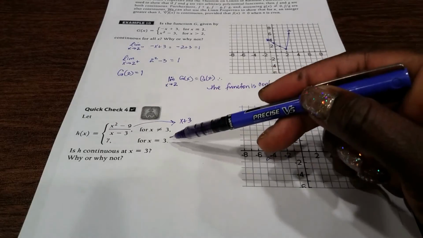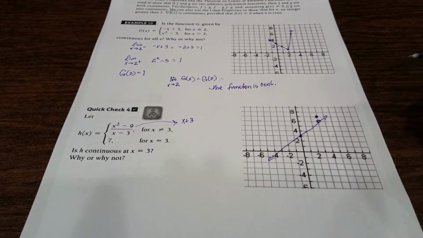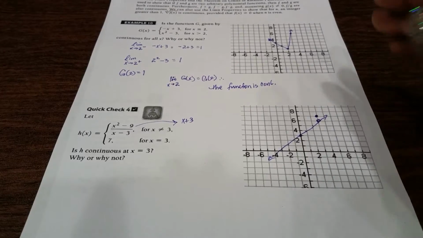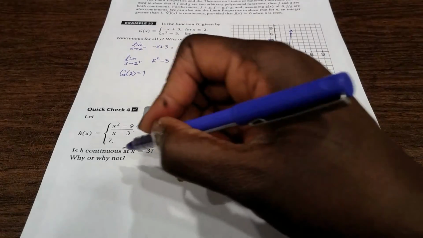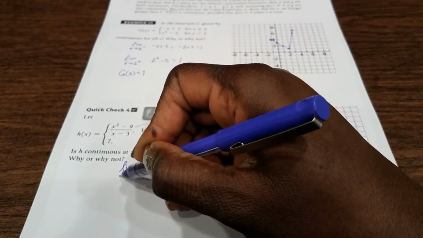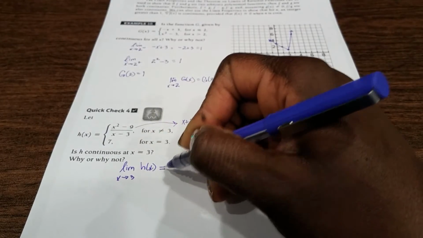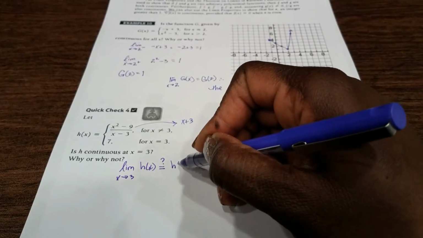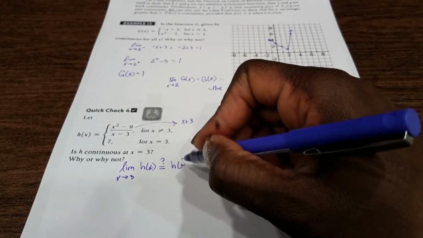And for our second portion, we need to graph 3, 7. Okay, now we need to take a look. I have a hunch that this is not going to be continuous, but let's follow through with our rules. The limit as x goes to 3 of h of x should be equal to h of 3.